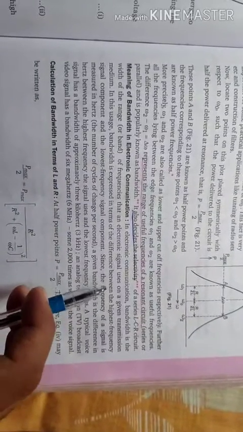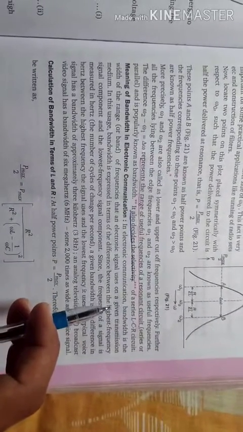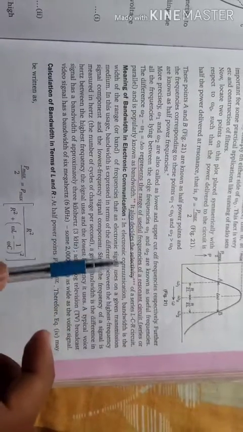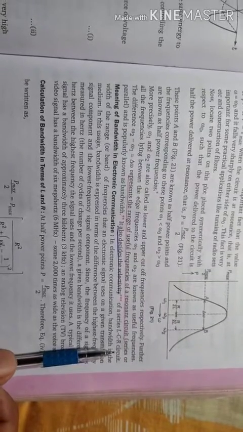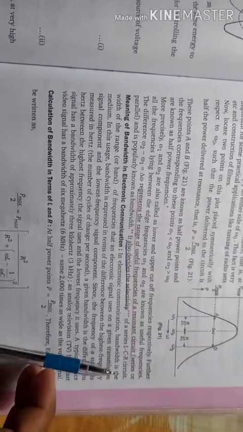So what is the range of frequencies that any electric signal uses on a given transmission medium? That is given by the bandwidth. So in that bandwidth only, in that range of frequencies only, the resonance circuit will respond. Otherwise, if it doesn't come under that frequency range, then the resonance circuit won't respond.